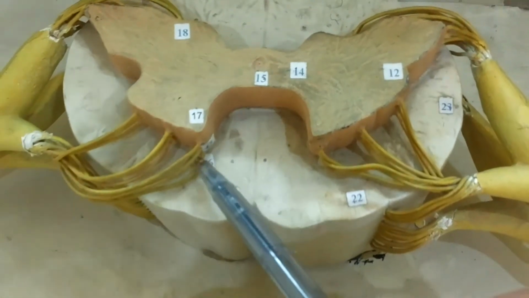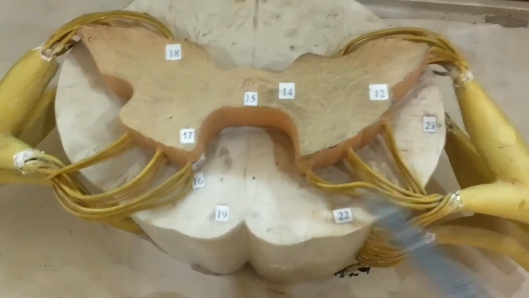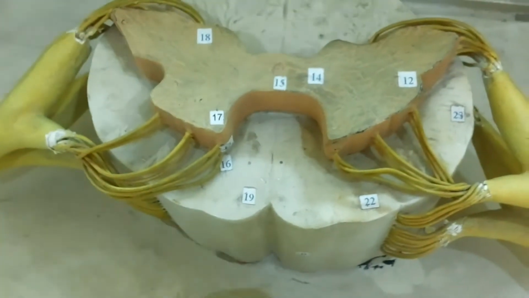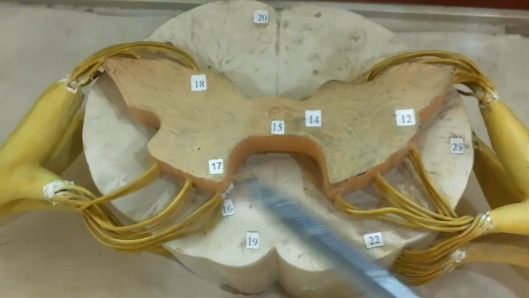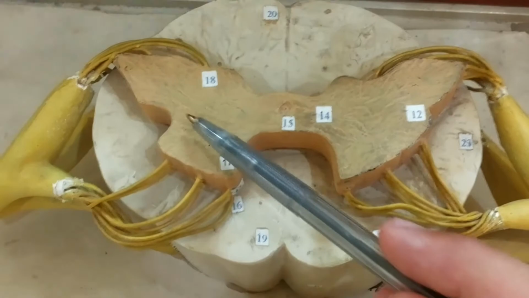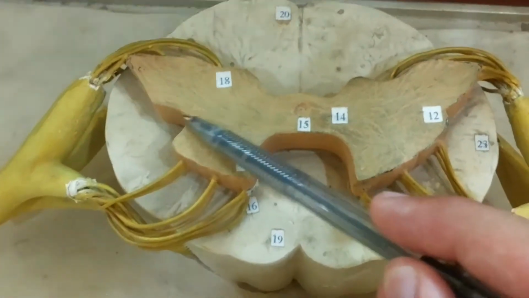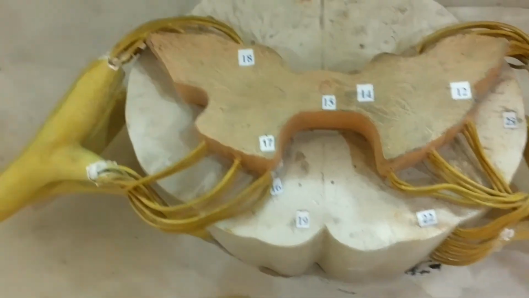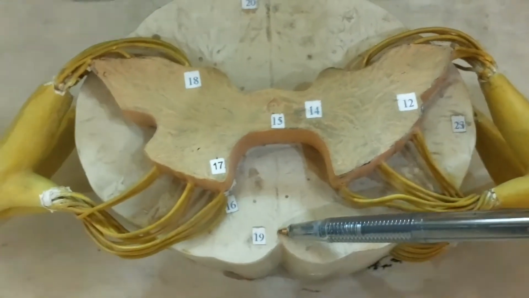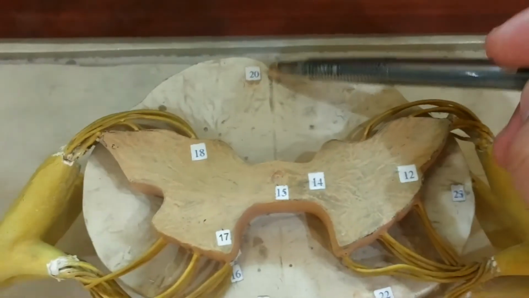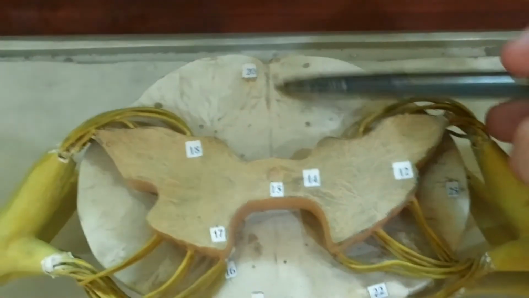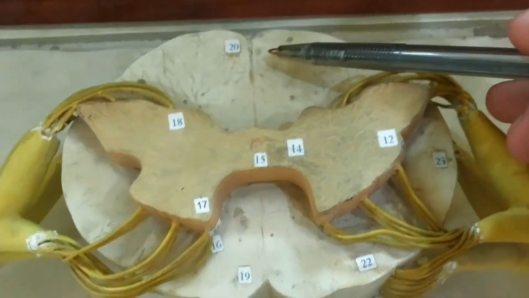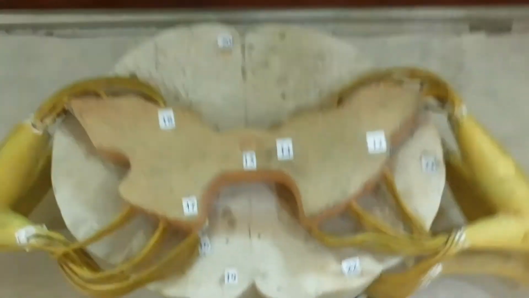the white matter of the spinal cord. All of this represents the white matter of the spinal cord. The anterior column, 17. This is the anterior column. Here we'll find the lateral column, anterior column, the anterior fissure. This is the anterior spinal fissure. This is the posterior spinal fissure or sulcus. The nerve bundles.